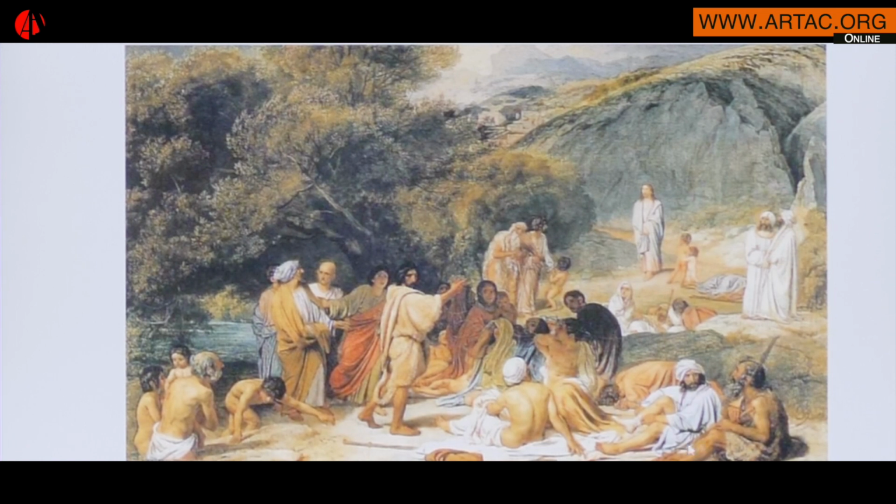How to locate the figures, how to choose the scale, how much of the background there will be, how much foreground, how to put in the landscape.